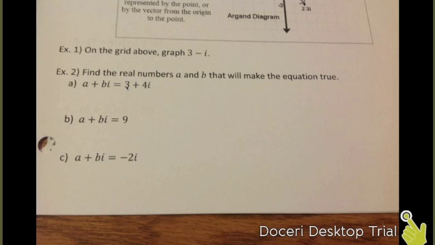Next example down here, we want to find the real numbers a and b that will make the equation true. Some of these are pretty simple, some of them are a little more tricky. This first one though, it should be very, very straightforward. We have a plus bi, we want to figure out what a is and what b is. So just looking at this, you can tell that a matches up with the 3, it's got nothing with it, and b matches up with positive 4. So a and b would be 3 and 4 respectively.